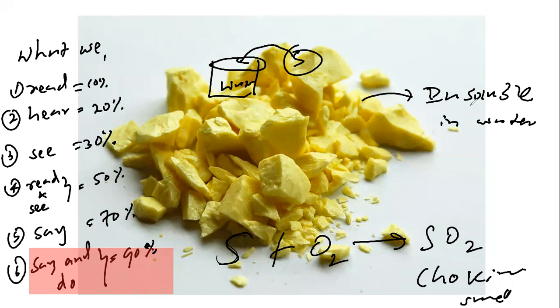Therefore, whenever possible in school, don't just fill notes from 7:30 to 1:30. Encourage your school teachers, the school management, and the lab assistant to take us to the lab and do the practicals and experiments, at least one or two experiments related to sulfur, one or two related to carbon or sodium, like that. Then you will remember that very well. So that's why I gave this.